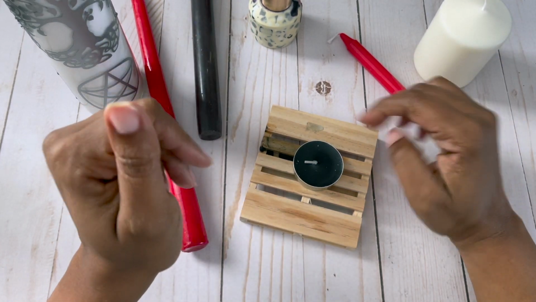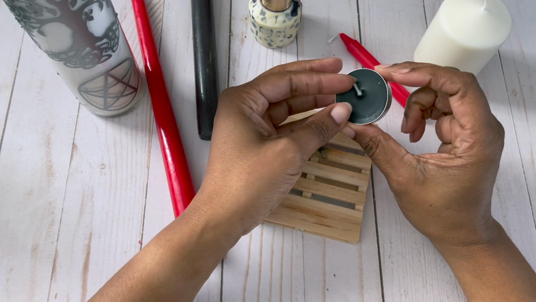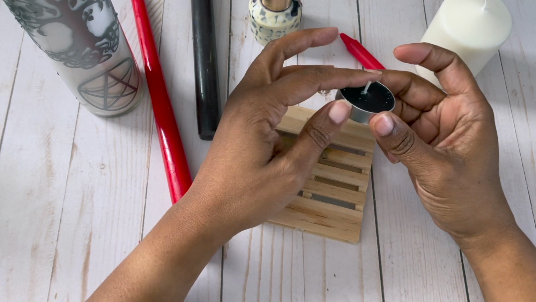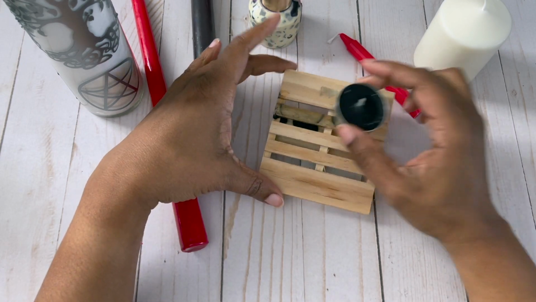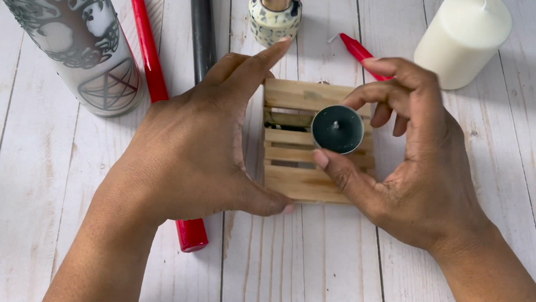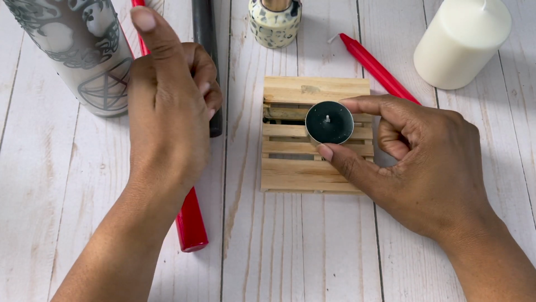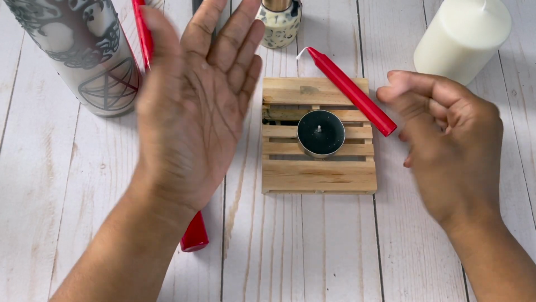Another one that is super helpful is the tea light. The tea light can be your friend when you don't have a lot of space, you don't have a lot of room. This has got a little mess on it, you'll see. But this is perfect for just everything. Same as this, they go hand in hand.